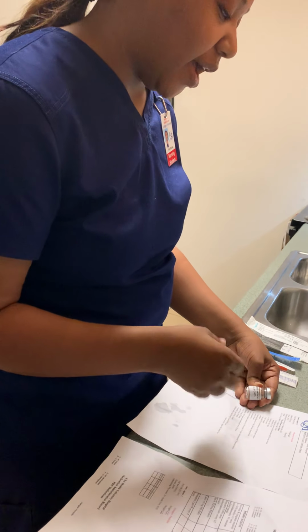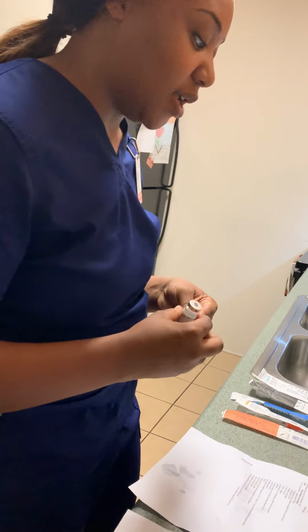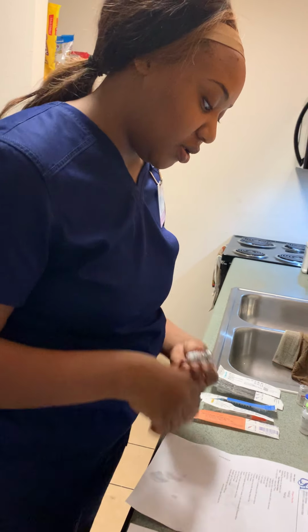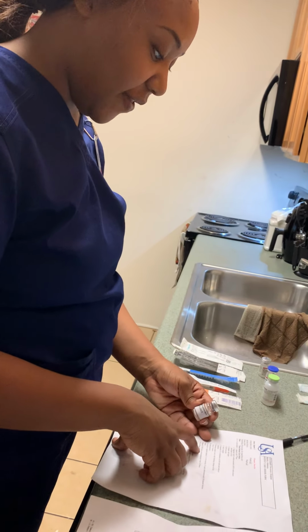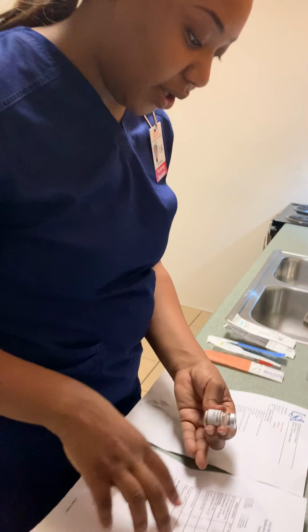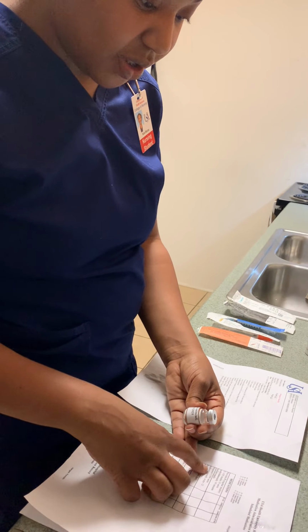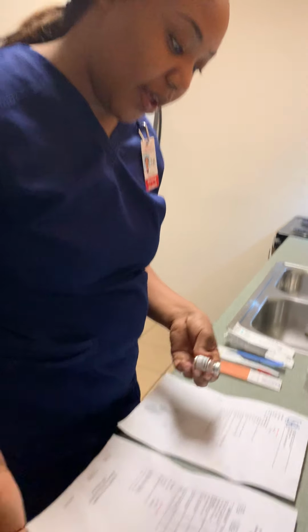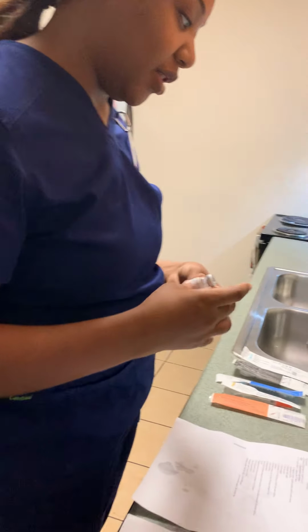So if my calculations are correct, I'll be giving heparin at 0.5 milliliters. So I have heparin at 5,000 units subcutaneously every 12 hours, and I'll be giving it at 0.5 milliliters.